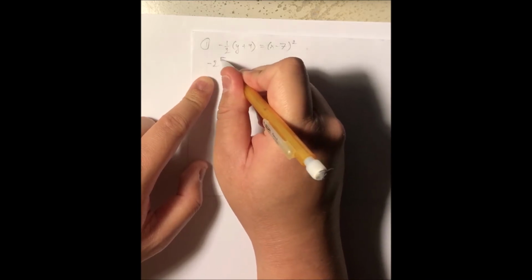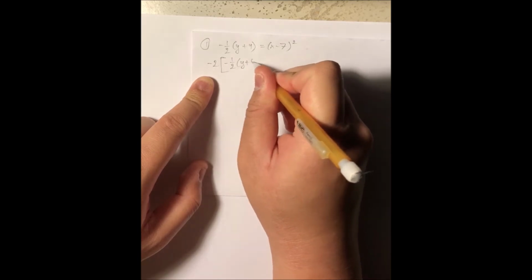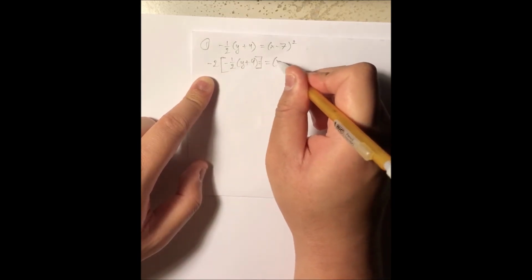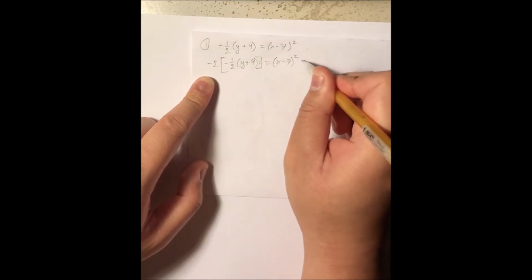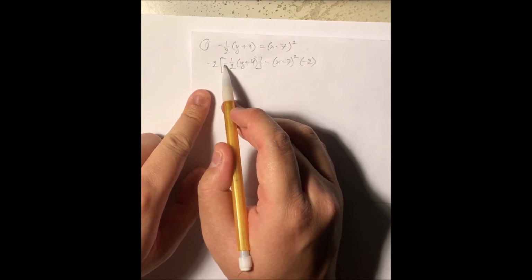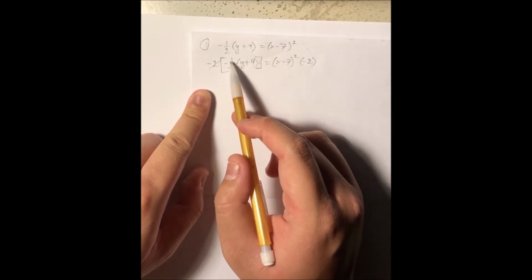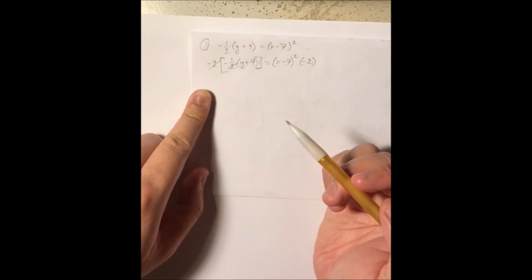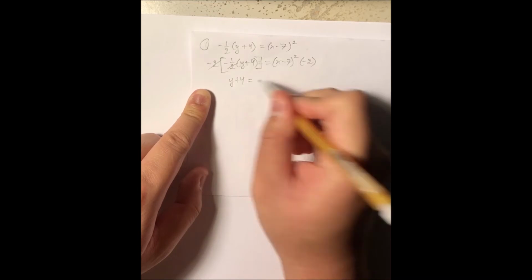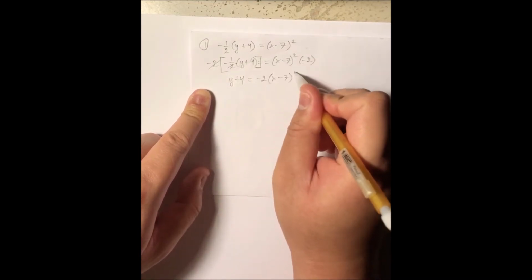So we have to get y by itself by first getting rid of negative 1/2 by multiplying both sides by negative 2. So negative 2 multiplied by negative 1 over 2 times y plus 4 equal to x minus 7 squared multiplied by negative 2. Negative times negative is going to be positive. The 2s cancel out, so we'll be left with just positive 1. But anything multiplied by positive 1 is just itself. So we got y plus 4 by itself equal to negative 2 times x minus 7 squared.